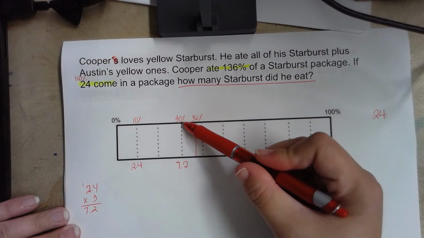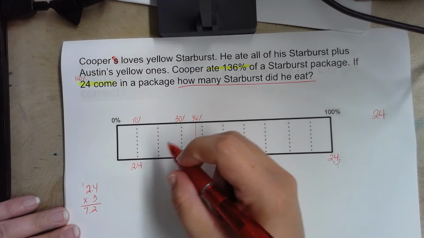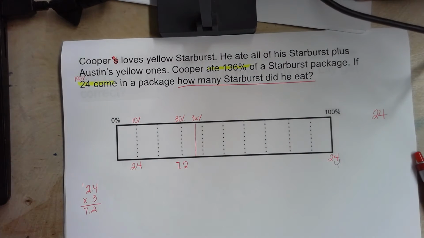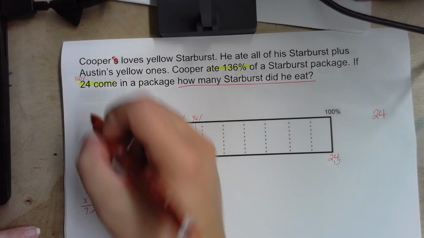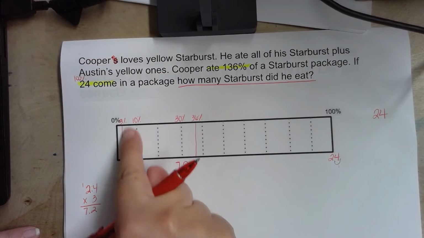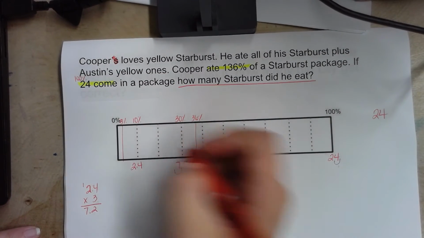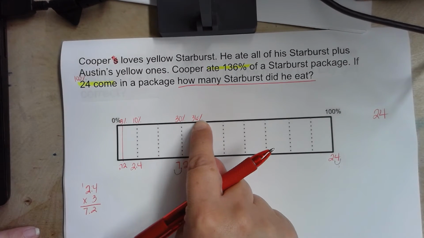Now, if I know 30, that means I also know 3, because I can do a place value shift. Okay? So that means 3%. Label each time so you know what it is. 3% is 0.72. And I need 6 extra percent.